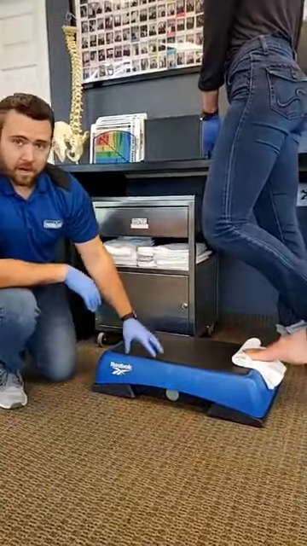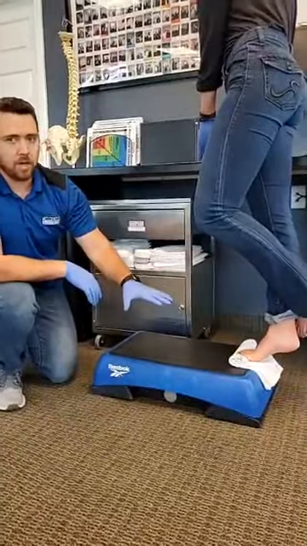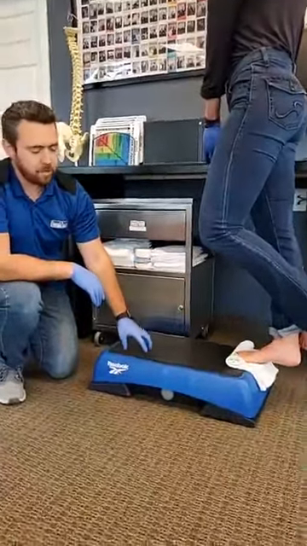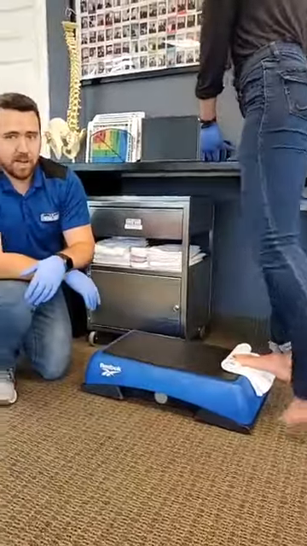If you don't have a stair or a step or anything like this already built in your home or the exercise equipment itself, literally just stack up a couple textbooks.